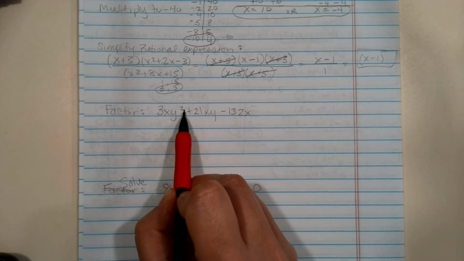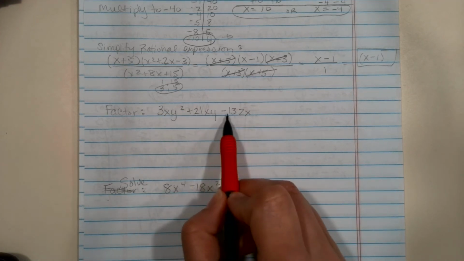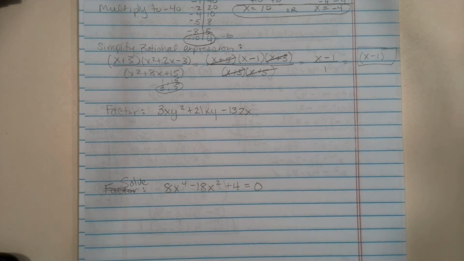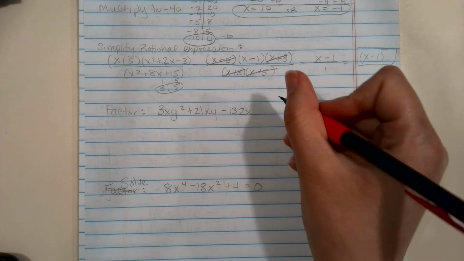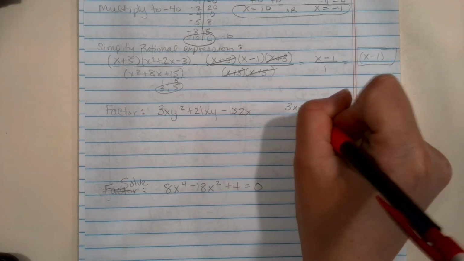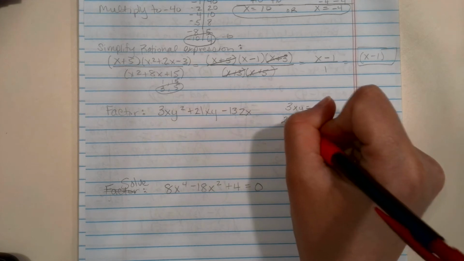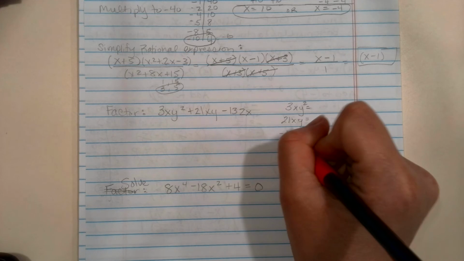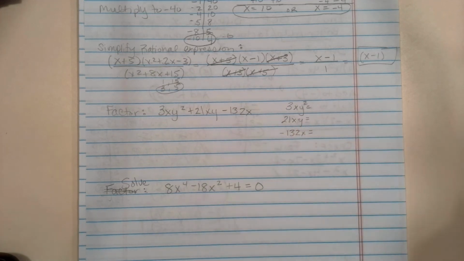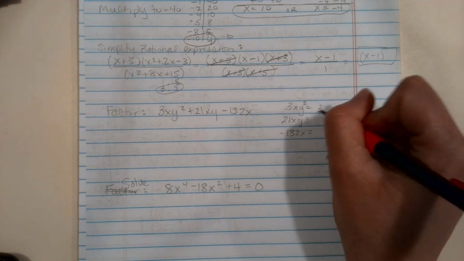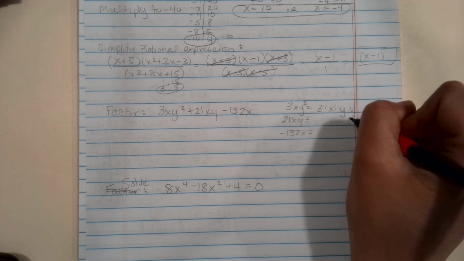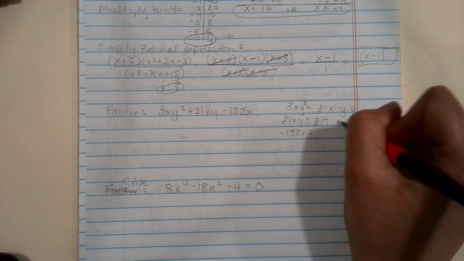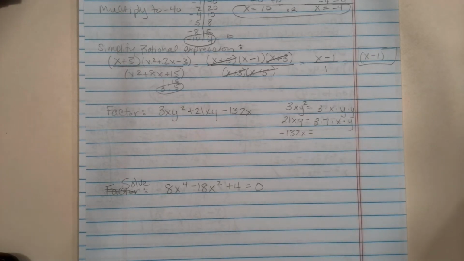3xy squared, 21xy, and negative 132x. If you're not sure that you're going to catch everything on your own, do what we've done before. Prime factor. 3xy squared is 3 times x times y times y. 21 is 3 times 7, so 3 times 7 times x times y.